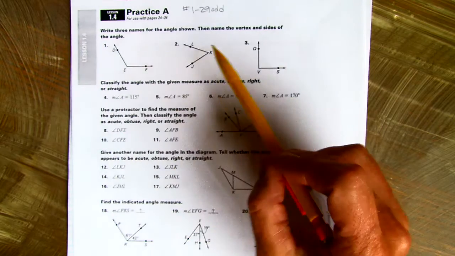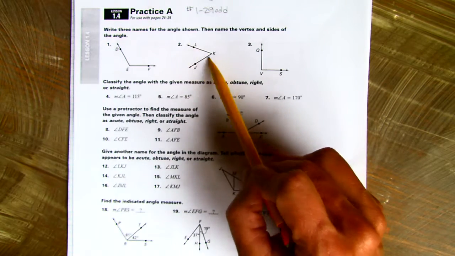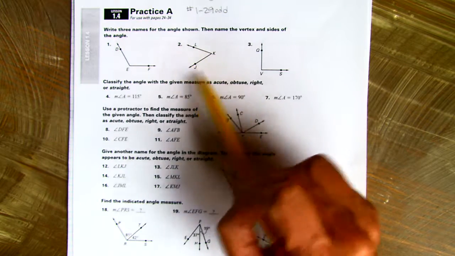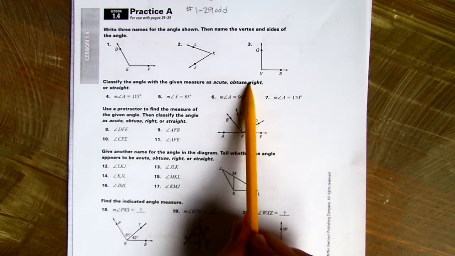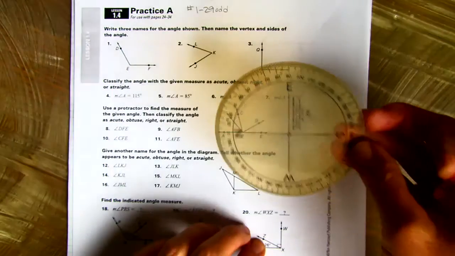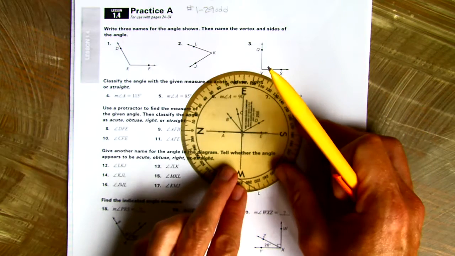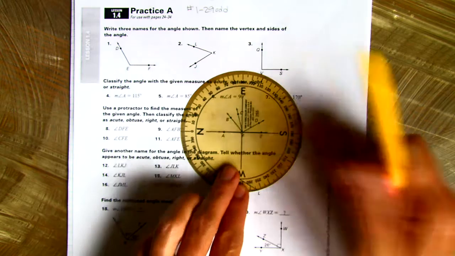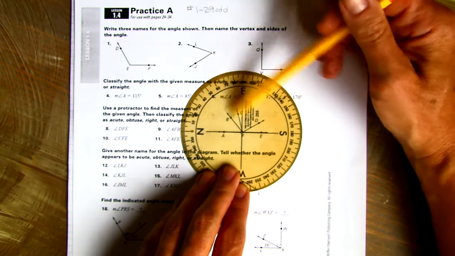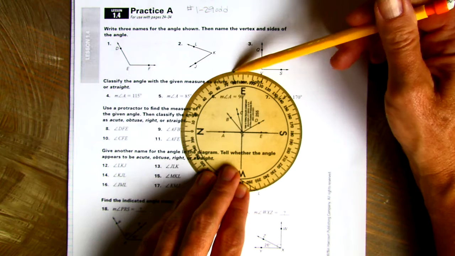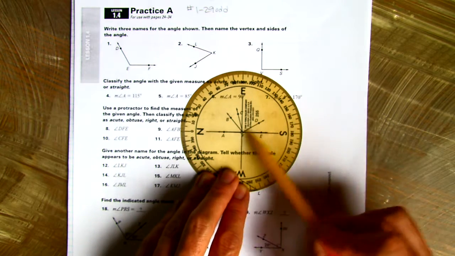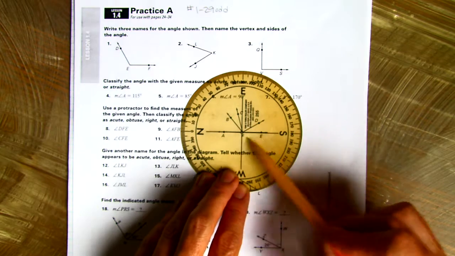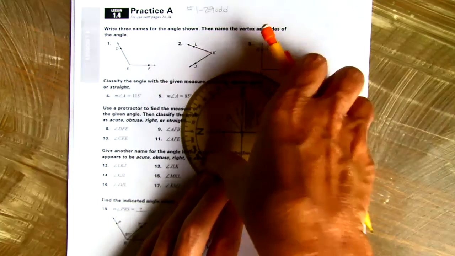Write 3 names for the angle shown. Angle LKJ, angle JKL, and since it's all by itself, you could just say angle K. Classify the angles. We talked about that vocabulary. Use a protractor to find the measures. I'll slap this protractor on there for you. You guys could kind of estimate. Looks like that one's about 50. Looks like that one's about 80. Then we get over here to 150. So given those, you should be able to find the other ones.